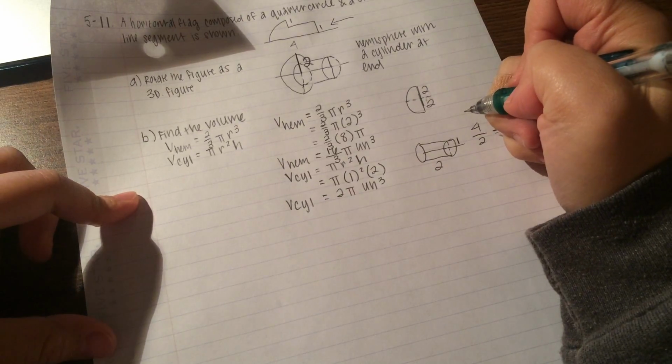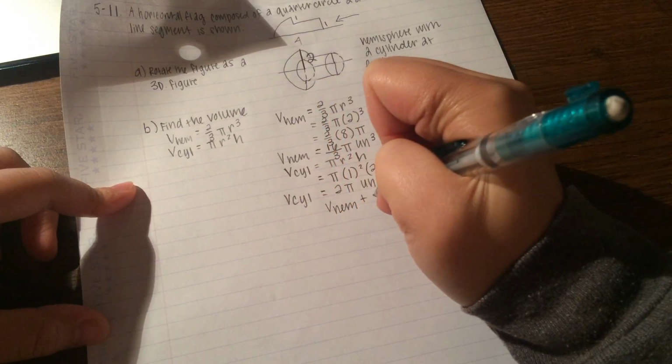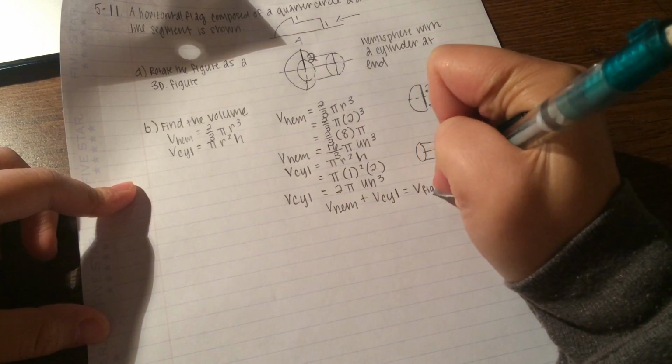So in order to get the volume of the entire figure, you can do V hem plus volume of the cylinder equals volume of the figure.